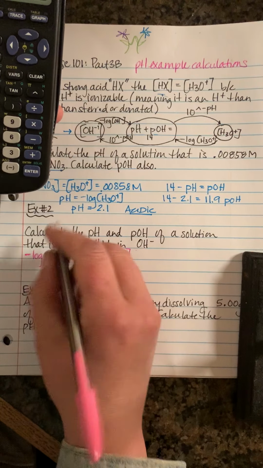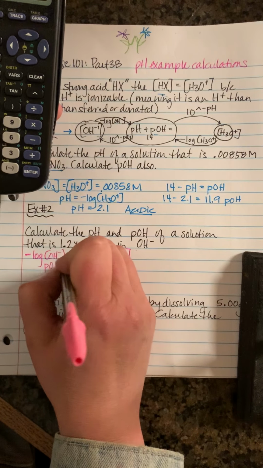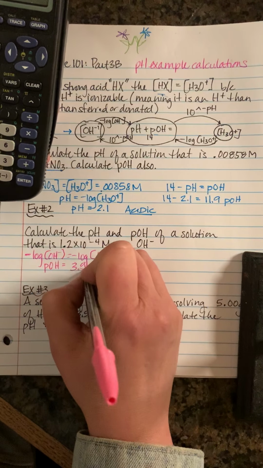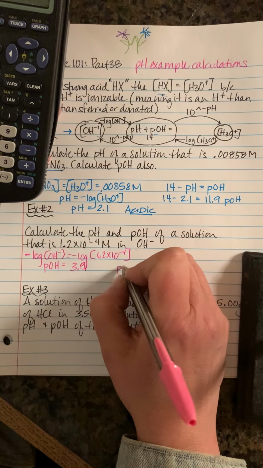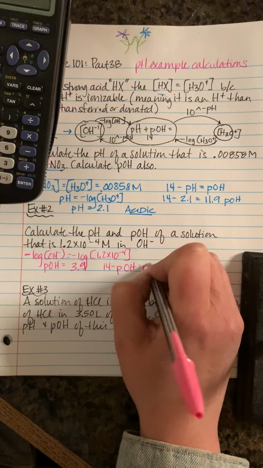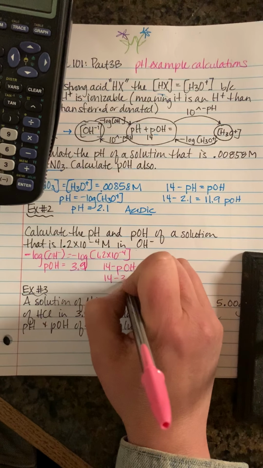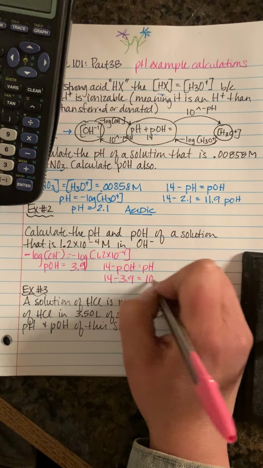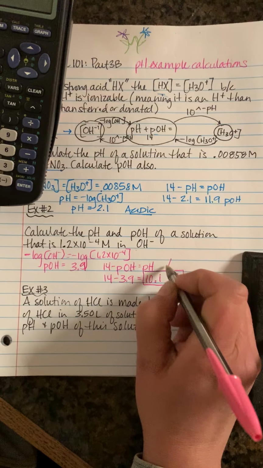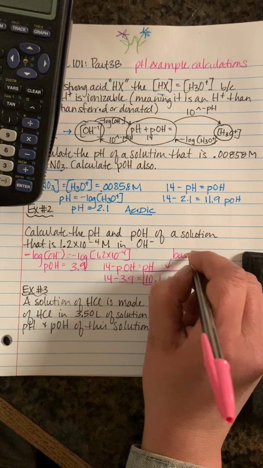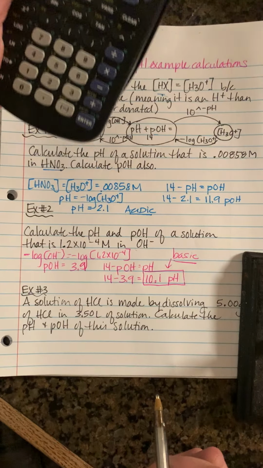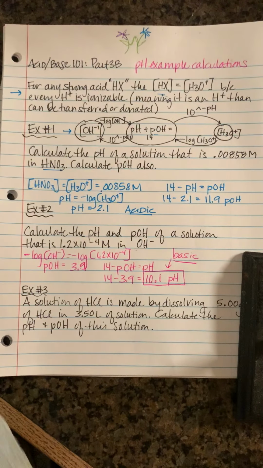And we get that the pOH, that's what this expression is, is 3.9. And then we can do 14 minus the pOH to get to the pH. So 14 minus 3.9 would be 10.1 for the pH. And of course this then tells us that it's a basic solution because it has a pH above 7. Gosh, I hope I didn't block that whole thing out with my calculator.